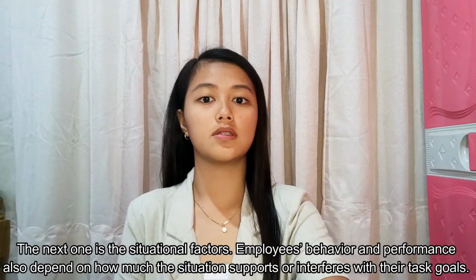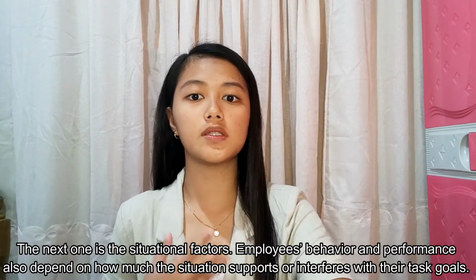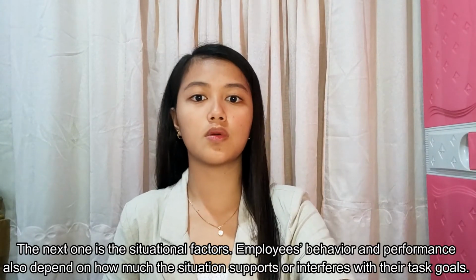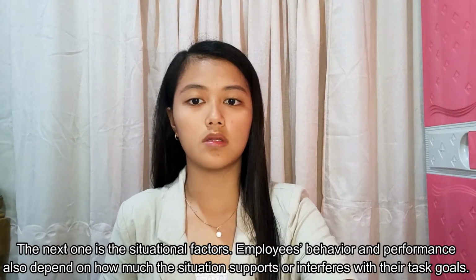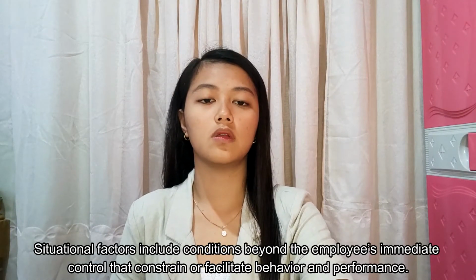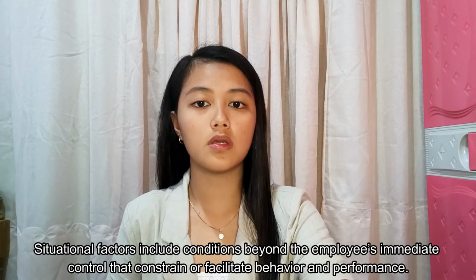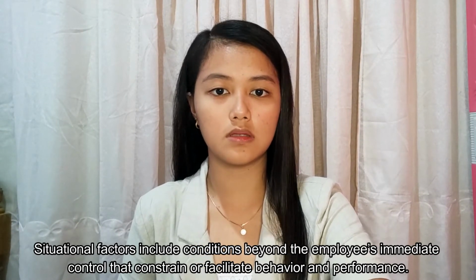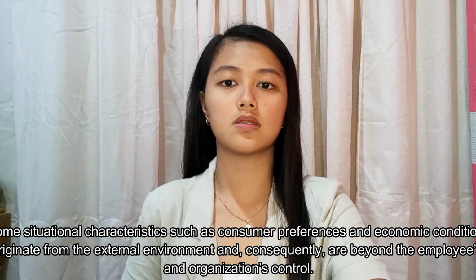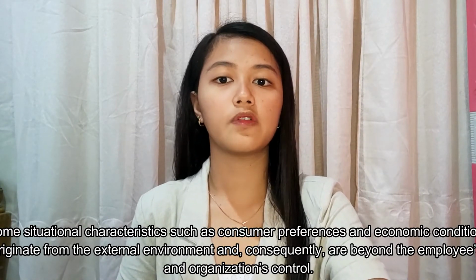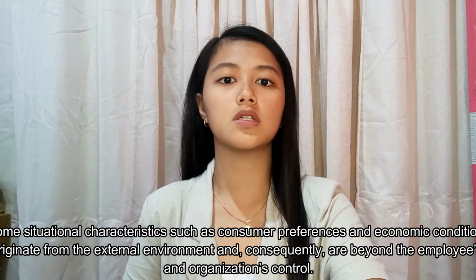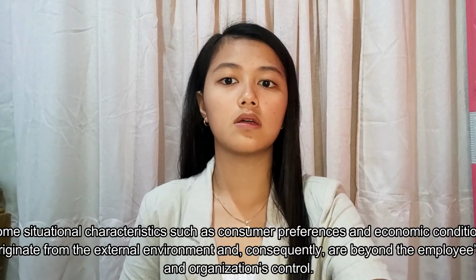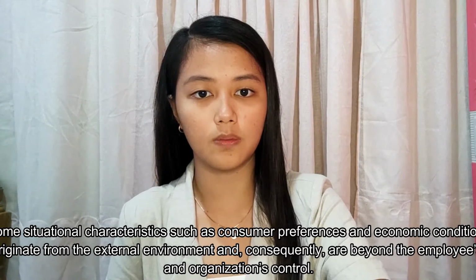The next one is the situational factors. Employees' behavior and performance also depend on how much the situation supports or interferes with their task goals. Situational factors include conditions beyond the employee's immediate control that constrain or facilitate behavior and performance. Some situational characteristics, such as consumer preferences and economic conditions, originate from the external environment and consequently are beyond the employees' and the organization's control.